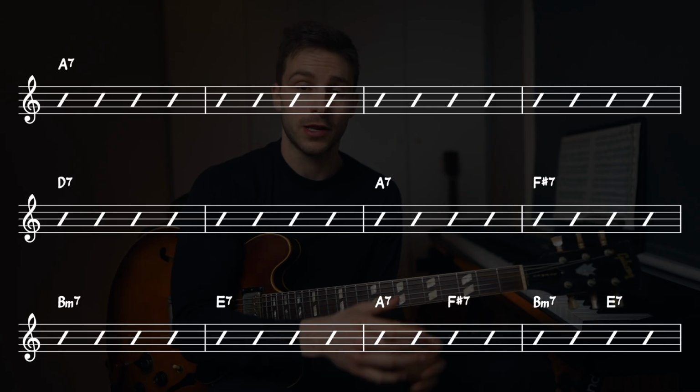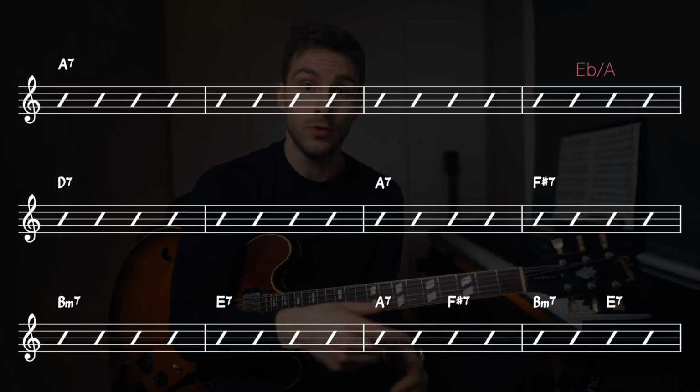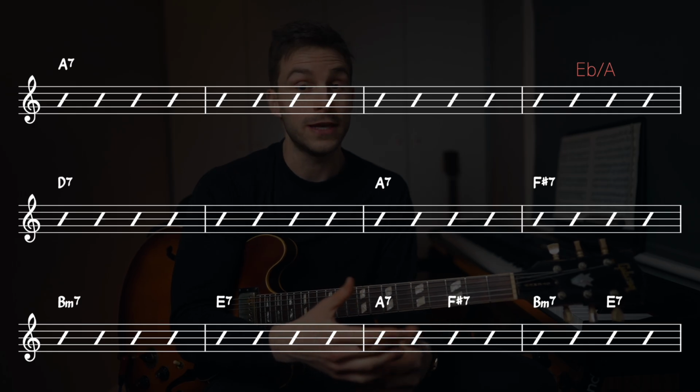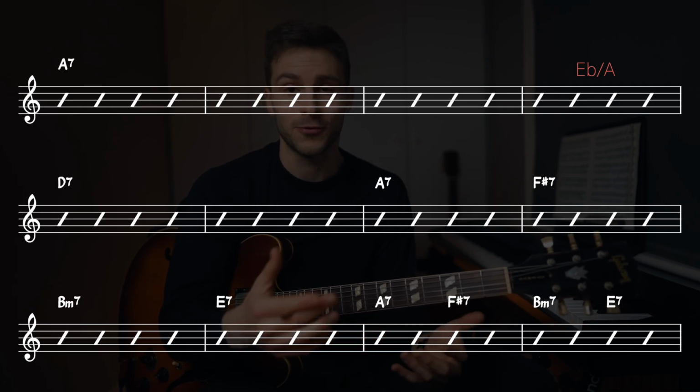As we know, using the E flat major triad over A gives us an A7 flat 9 flat 5 tension, which comes from the A altered scale. This triad works especially well in this scenario as E flat over A moving to D7 can be seen as a sidestep approach or even a tritone substitution, which voice leads really well.